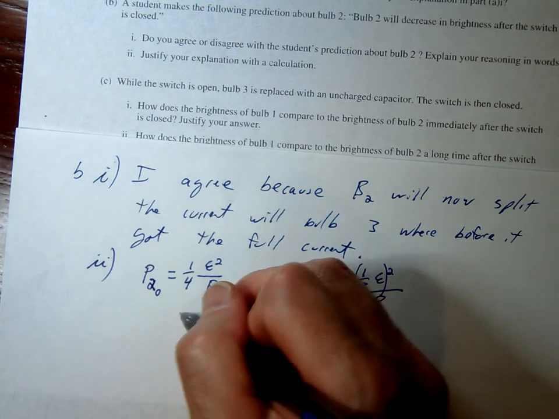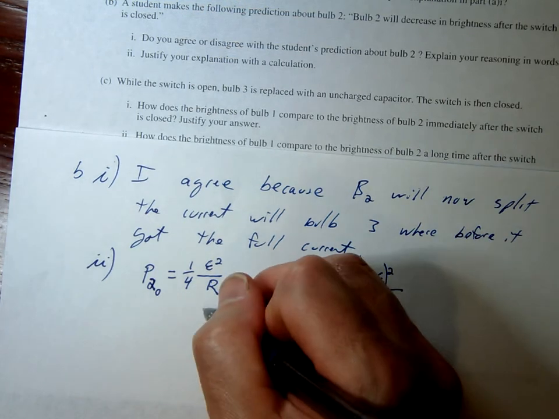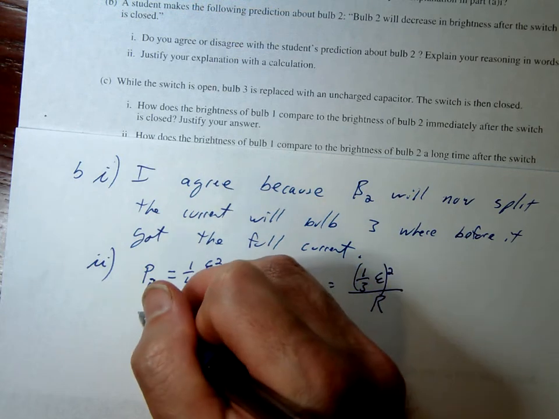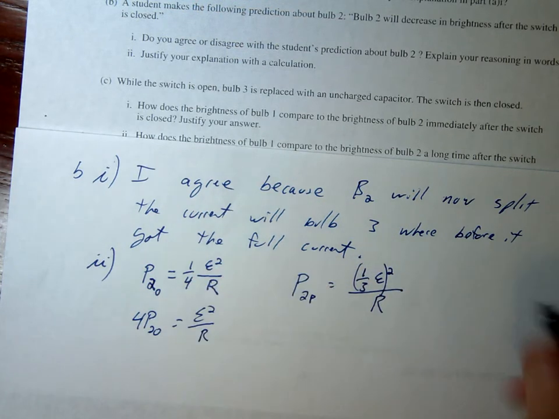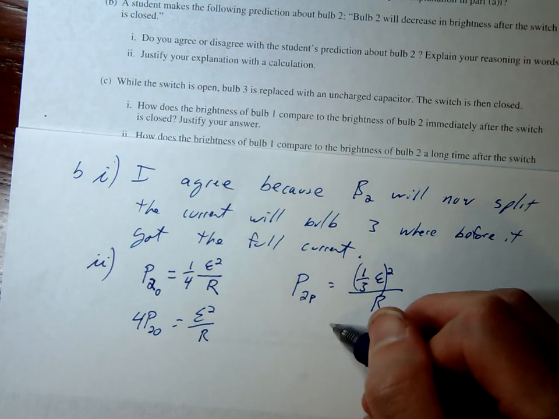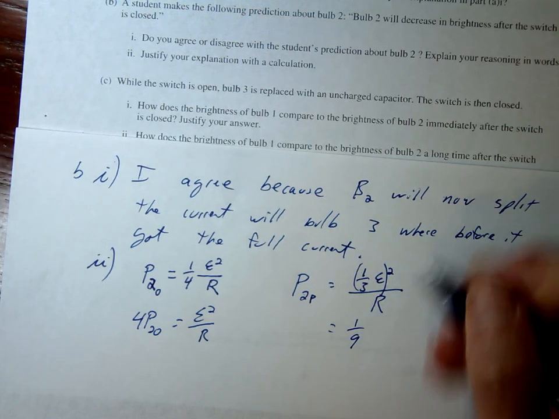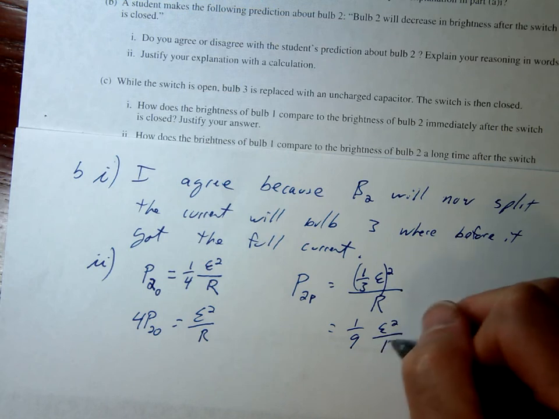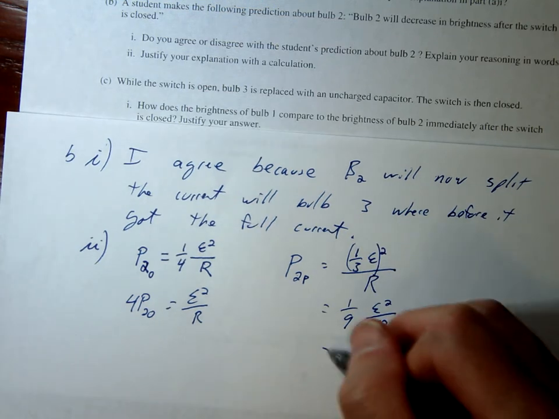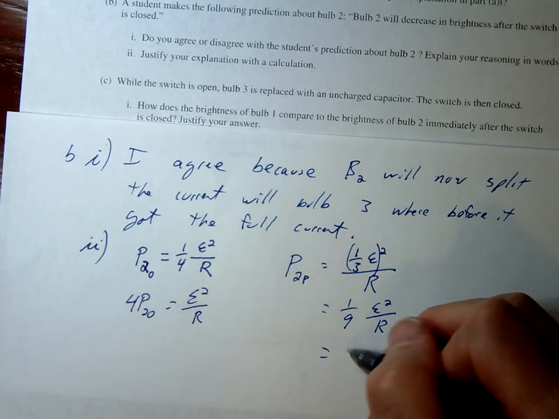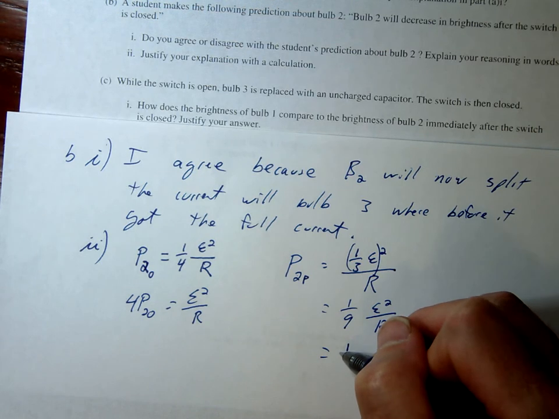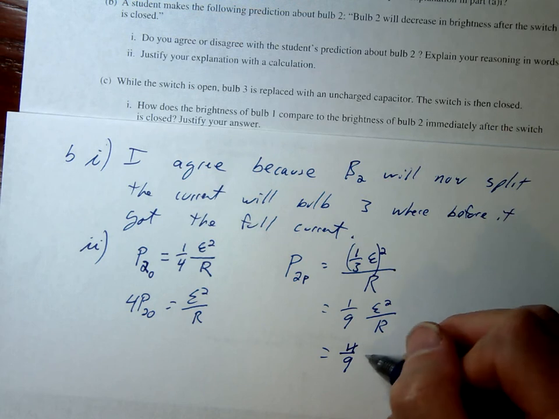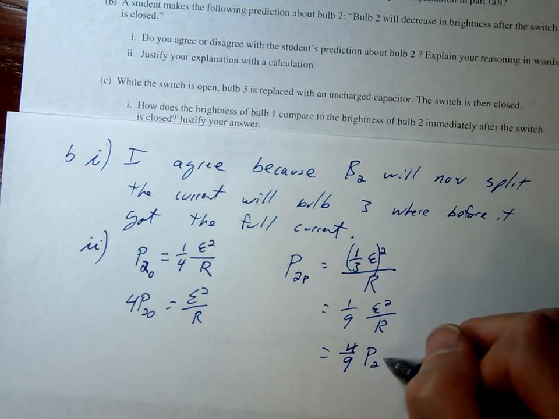Okay, and like we said before, the E squared over R is equal to 4P2 naught. So that's going to be 1/9 times E squared over R. And we'll make that substitution, and we're left with 4/9 P2 initial.